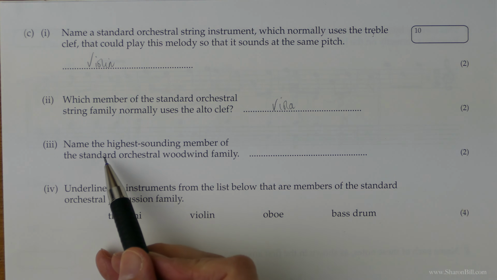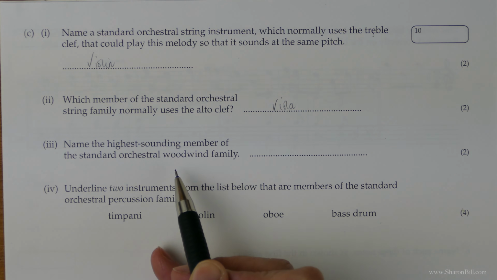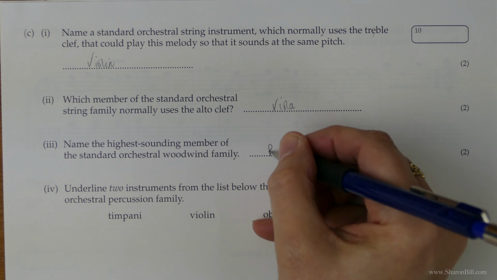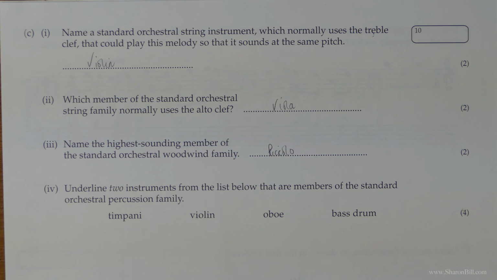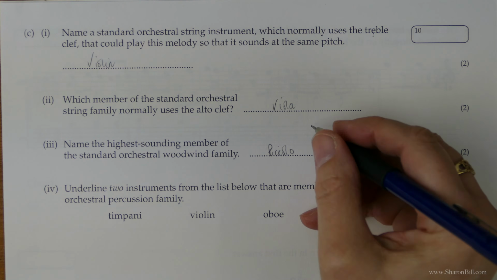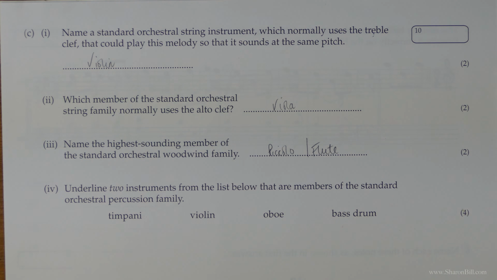Now we're asked to name the highest sounding member of the standard orchestral woodwind family. Well, we could say piccolo, that's the absolute highest, so that would be acceptable. That's not in every single orchestral piece though, so we could also say flute. That is the highest woodwind family member. So either of those would do.